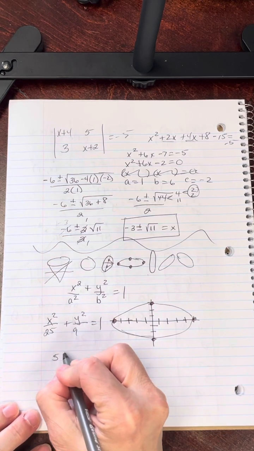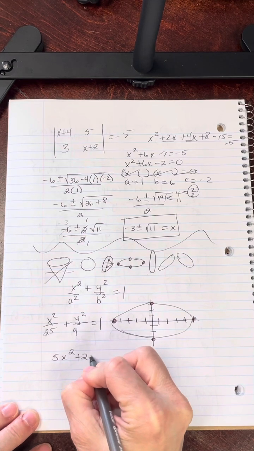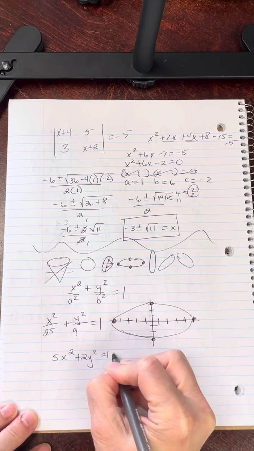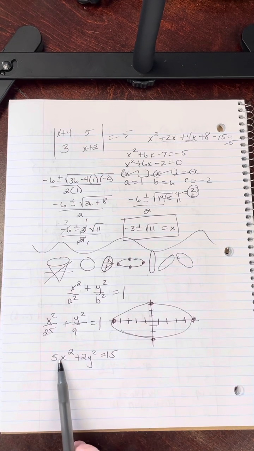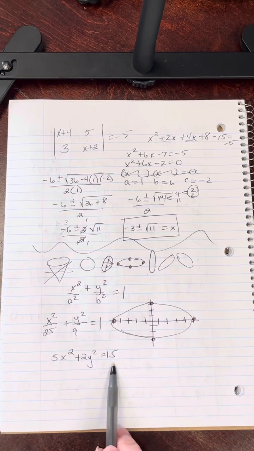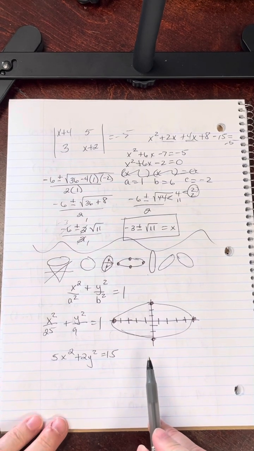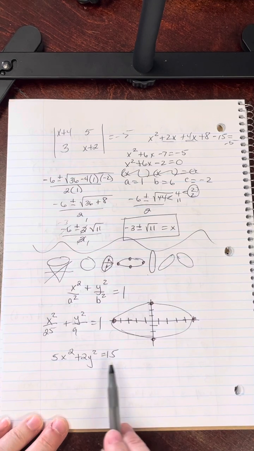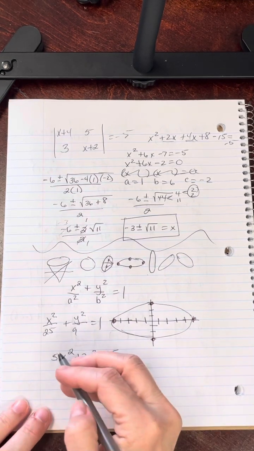All right, so this time it's giving me 5x squared plus 2y squared equals 15. Now you're going to argue this doesn't look like an ellipse because it's got different numbers here with the x squared and y squared. That may be true, but it also doesn't equal 1, so it's not in its standard format. So the first thing is to divide everything by 15 in order to get this equaling to 1.